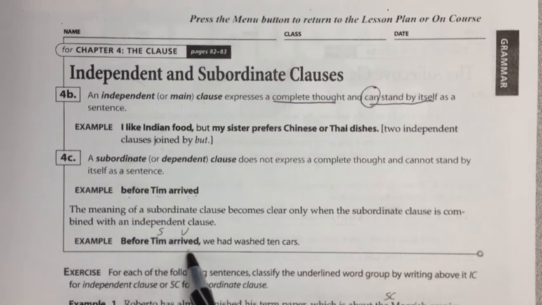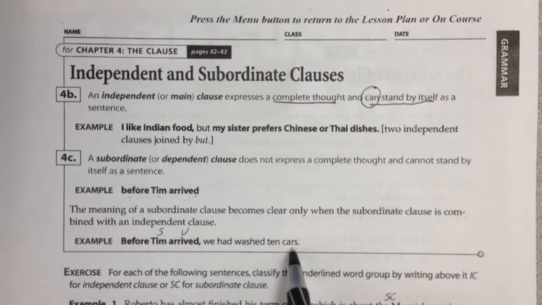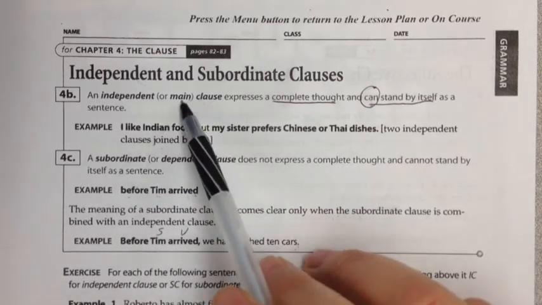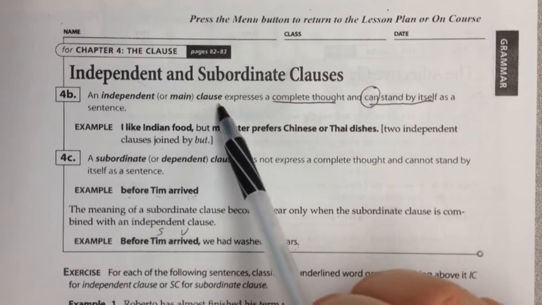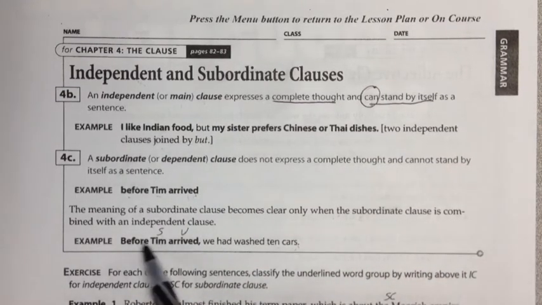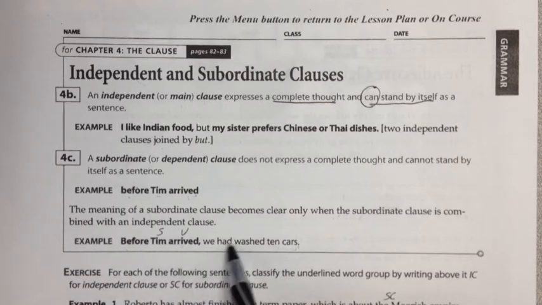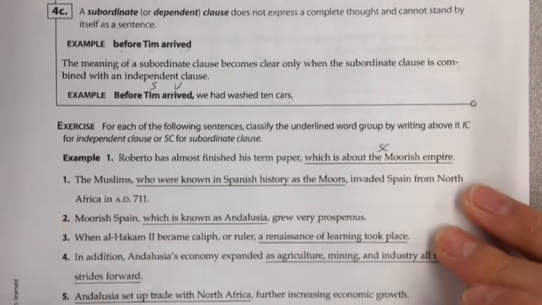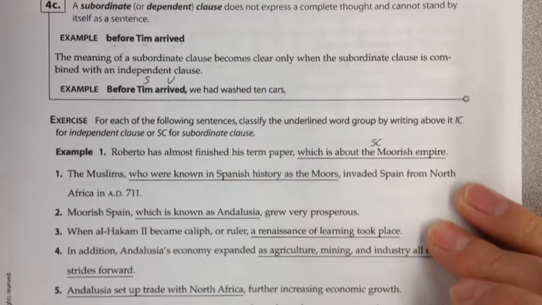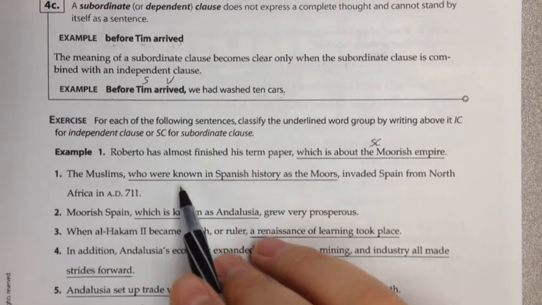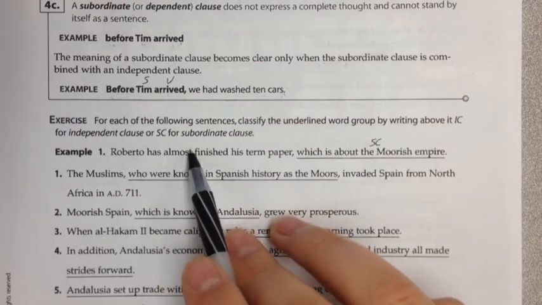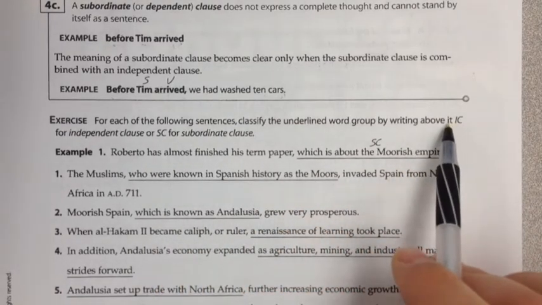So the example: before Tim arrived, we had washed 10 cars. We had washed 10 cars is a main or independent clause. Before Tim arrived doesn't have any meaning without it. So this is a complete servant. It only exists to tell us when. This is an adverb clause. So let's do some of the exercise below. What we have to do in this exercise is classify each one as either a subordinate clause, SC, or an independent clause, IC.